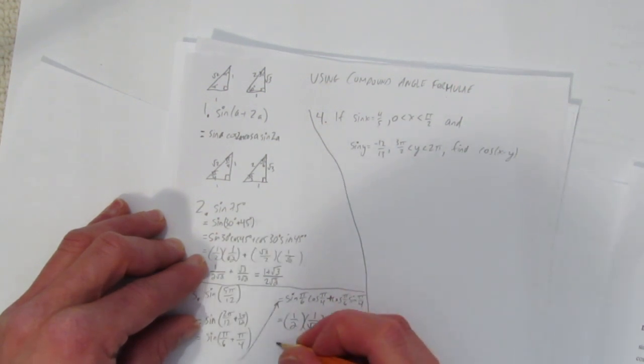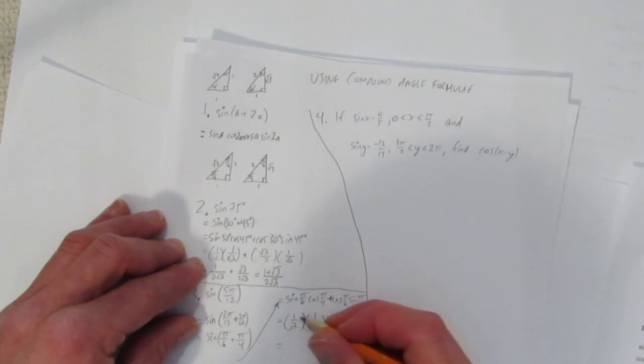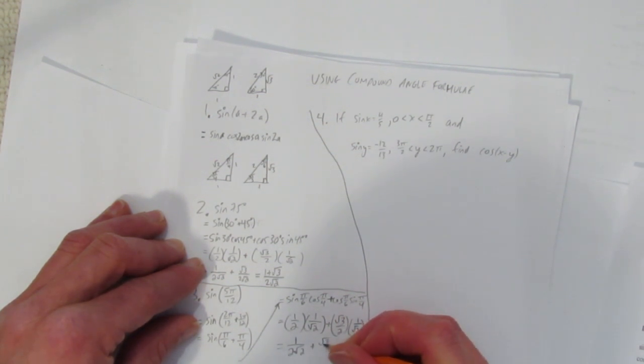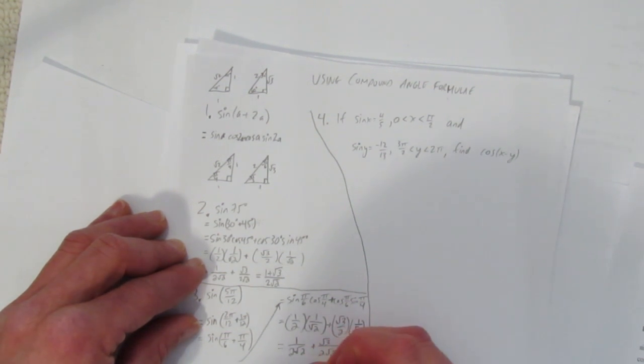Now again, we've got those fractions, same work as before, top times top, bottom times bottom, plus top times top, bottom times bottom. And since they're common denominators, you can put the denominator as 1 and add the numerator.